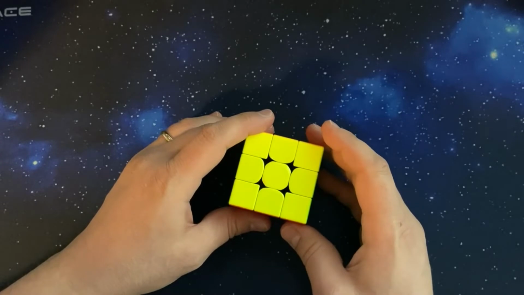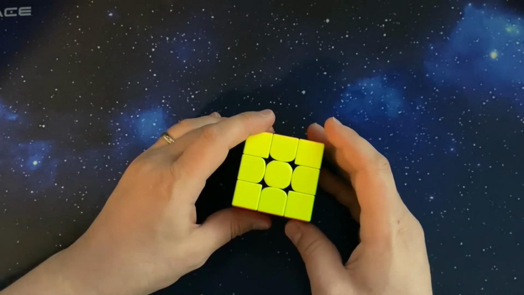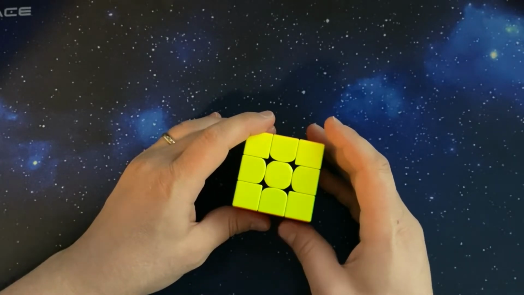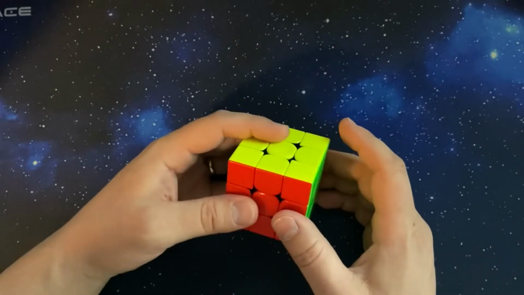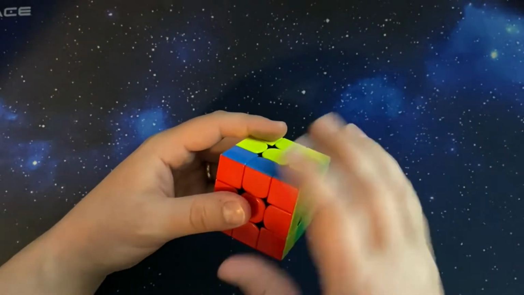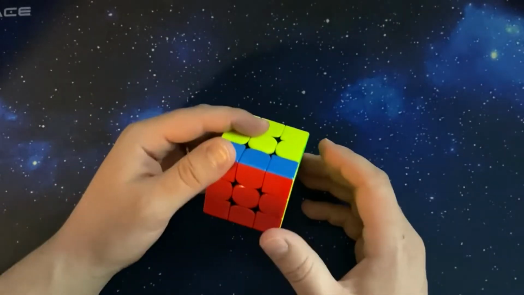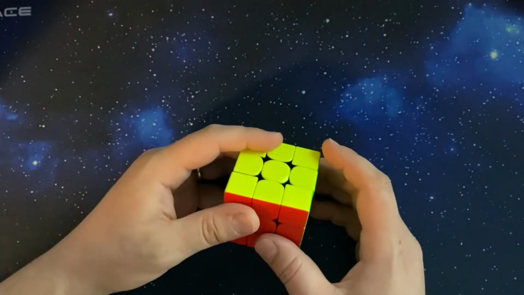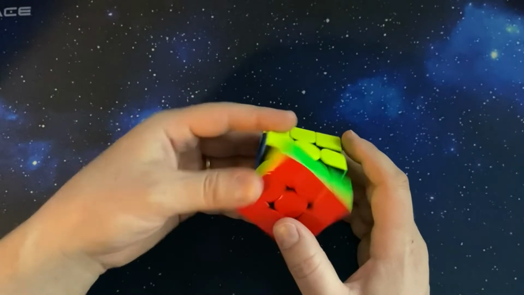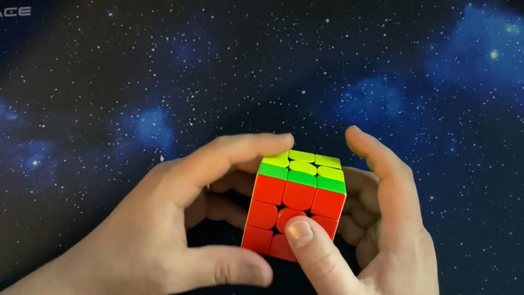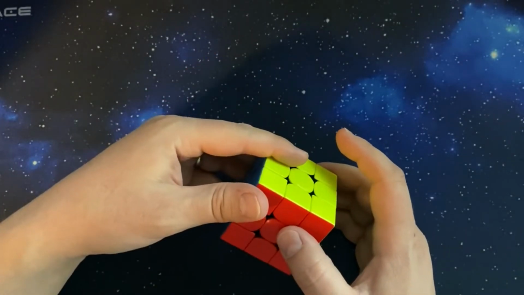So when you're dealing with a bad edge case, a really useful tool is algorithms that are called F2gen F prime, which basically just means that you do an F turn, followed by a 2gen algorithm, and then you finish by reversing the F turn with an F prime. Or for your left hand, of course, you just do an F prime, followed by a 2gen LU algorithm, and then reverse that with an F.